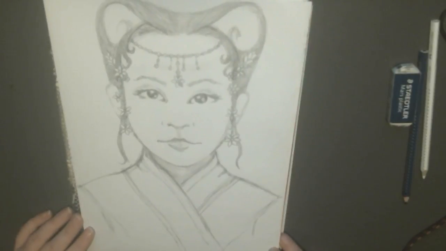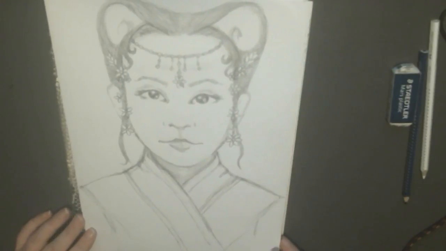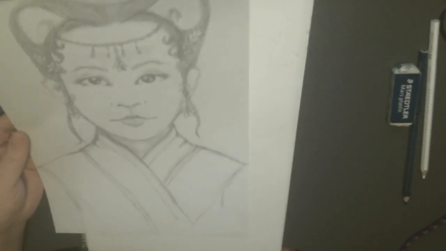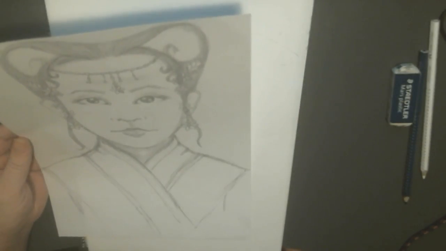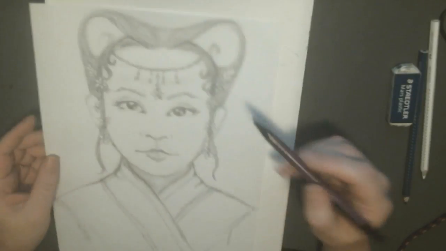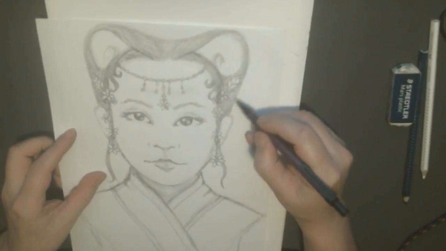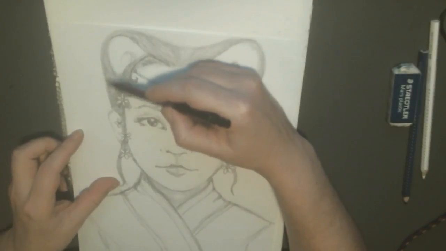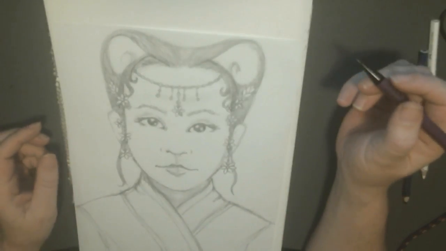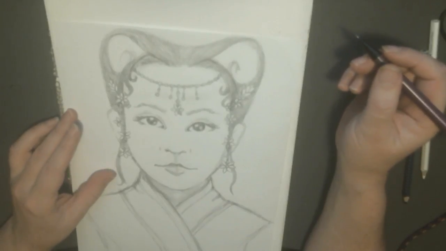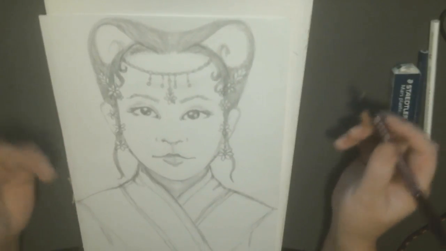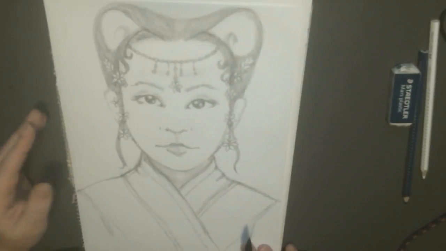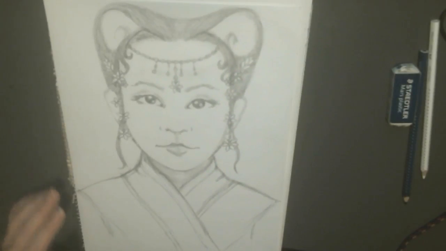So yeah, I think this is done. I could of course go in and do all kinds of extras in the background, or if you want, I can start inking this one and you can see how I go about it when I start out inking. I don't think I did that before, but it's really just pretty much a repetition of the same process.